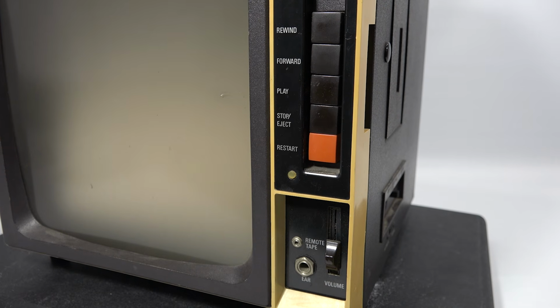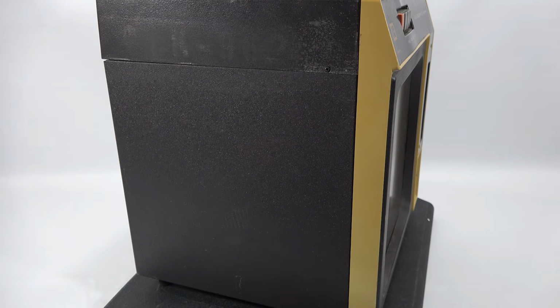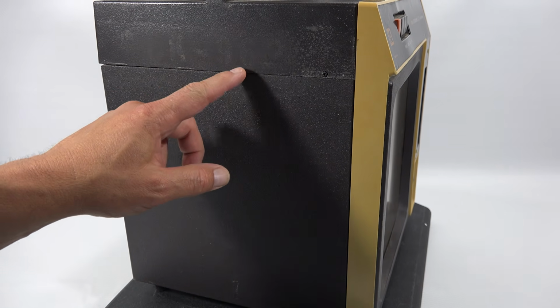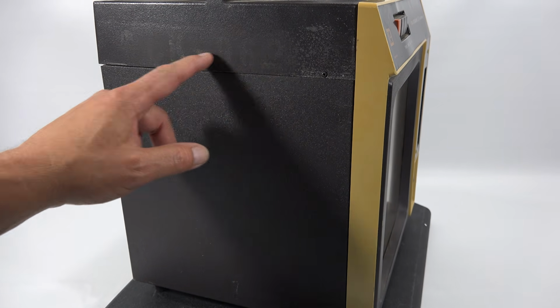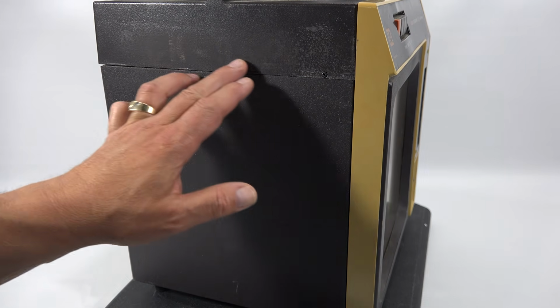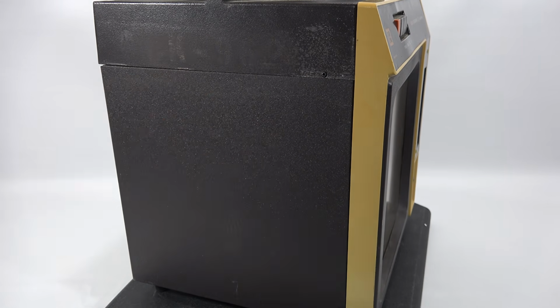All right, the other side, I don't think there's anything there, but we'll take a look at it. Okay, there's nothing here on the side, but you kind of see a real faint CK968 maybe. So it might have been in a school or some kind of program, and that number, so the audiovisual person was able to track down which one they needed to grab for their presentation.